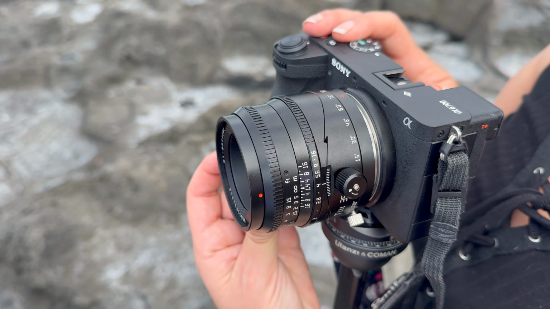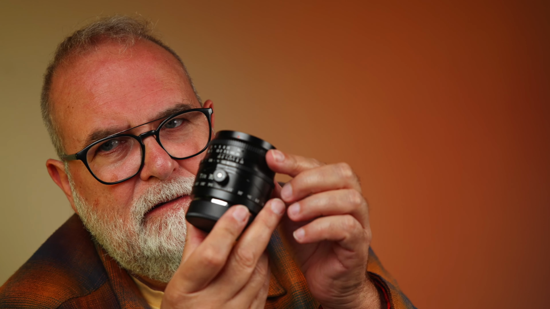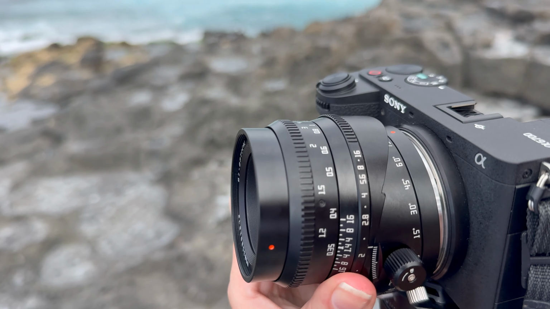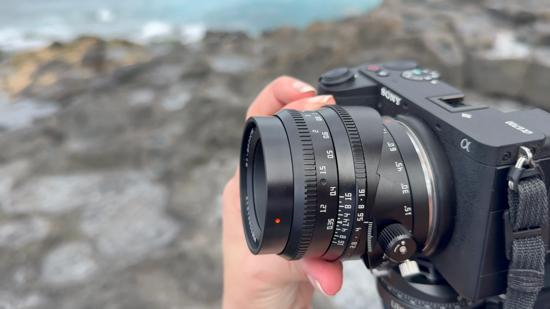Here on the lens, you will find several things. One is the focusing ring that is here. The minimum focusing distance is 35 centimeters, which is really great. I like it, so you can really do a close-up of your subject. Then you have the aperture. There are no clicks. It goes from 1.4 to f16.